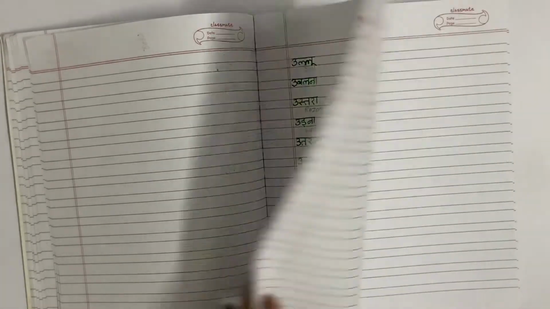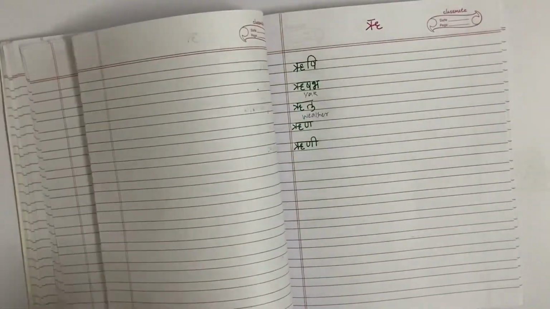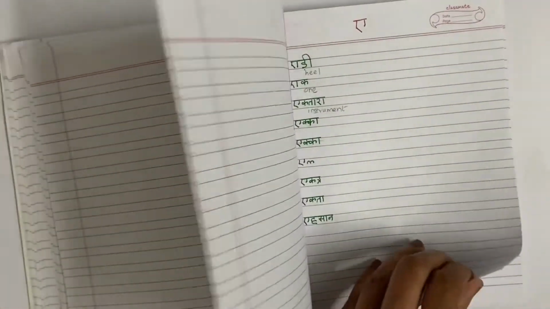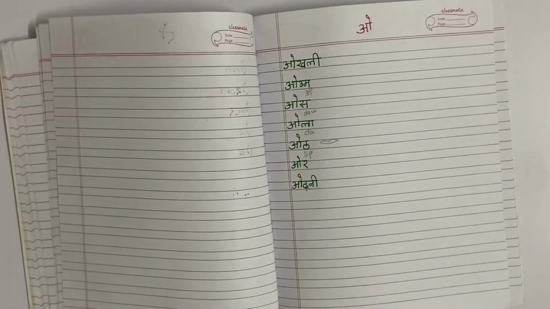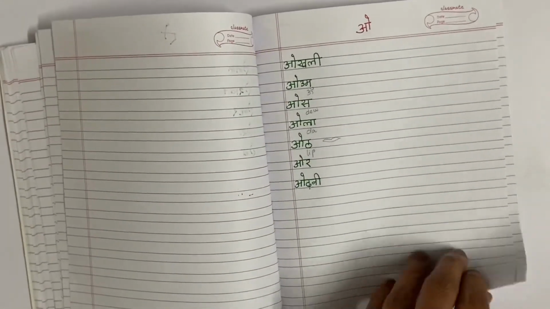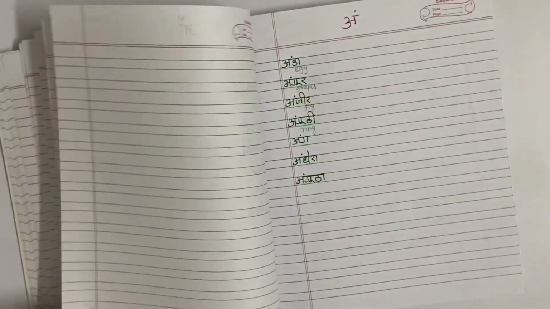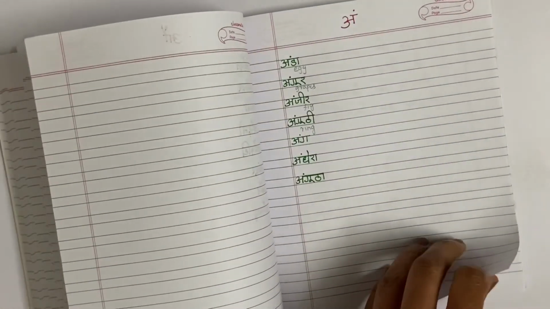Here I have written some words for him to read daily. This is basically for him to enhance his vocabulary skills in Hindi. Whenever he wants to read it, he can take this notebook and read it. If we find any new words that start with swar, then we will write them in this notebook.